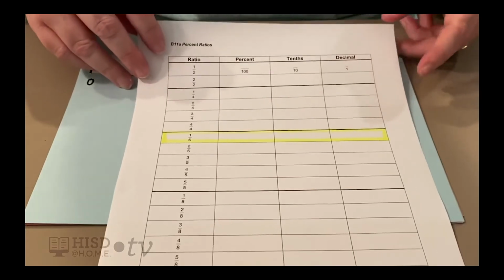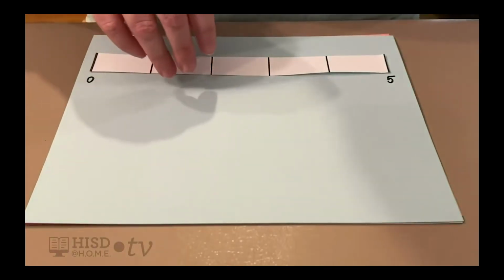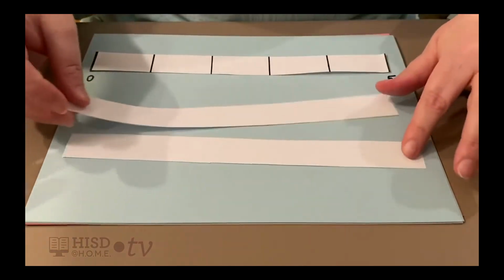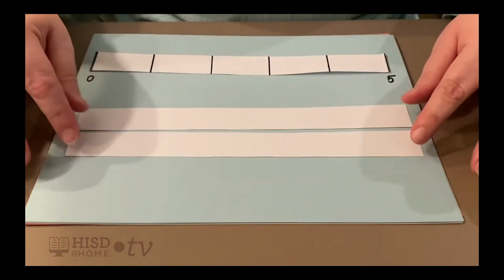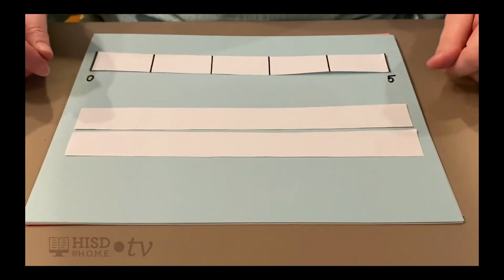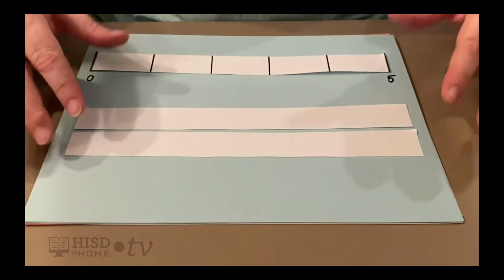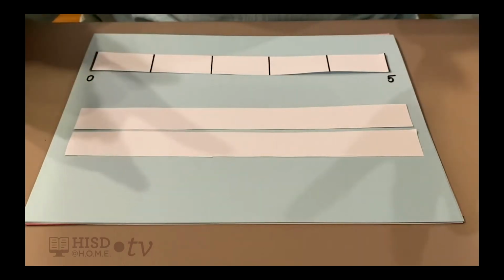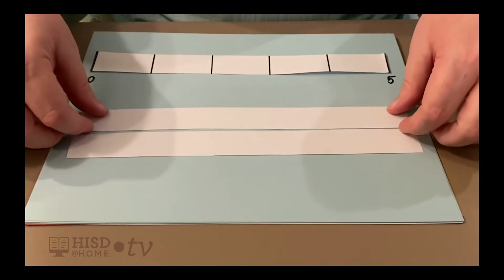The first thing that I did was I cut out strips of paper. I really just traced my ruler. And I want them to all be the same length. So you'll notice that I just traced my ruler and I cut them out to be the same length. For me, I made them all 10 inches long, but you can do them any length that you want.